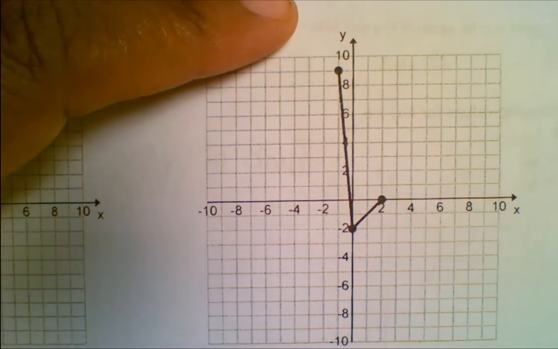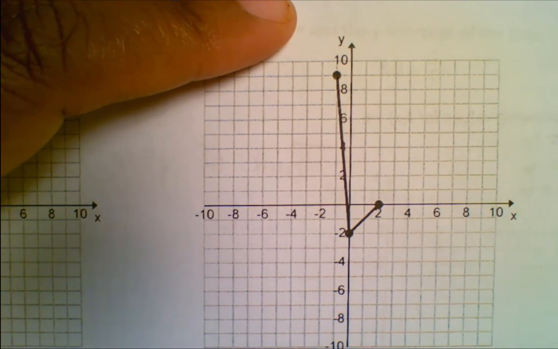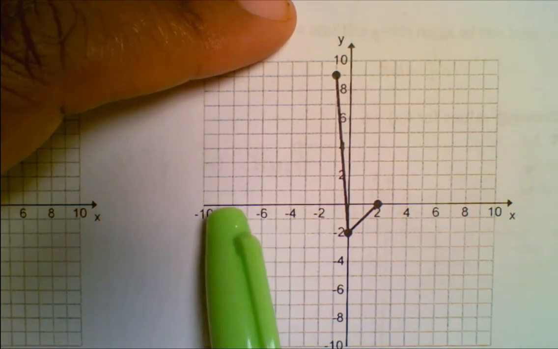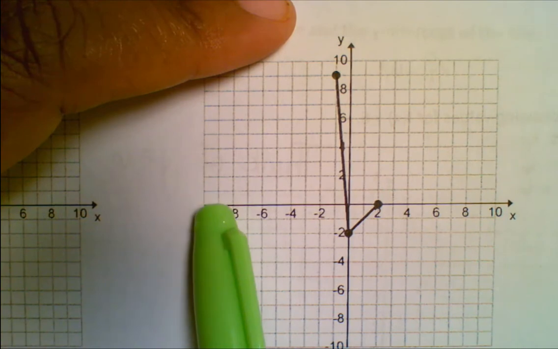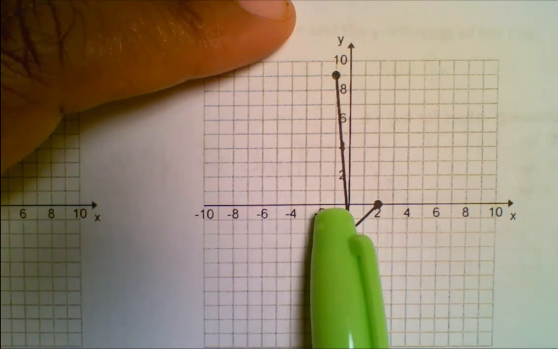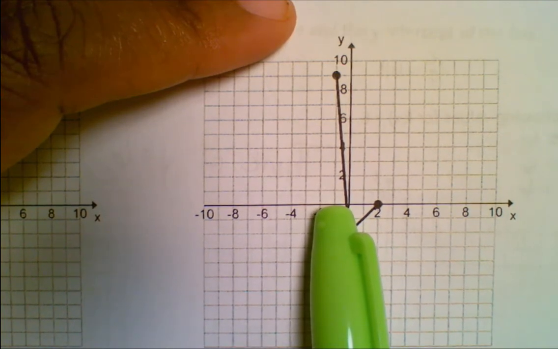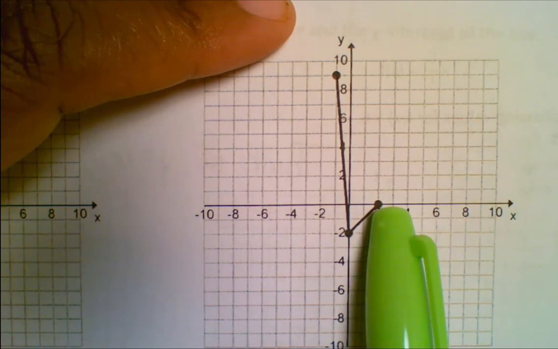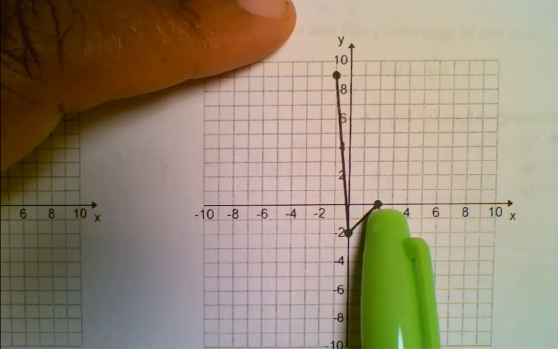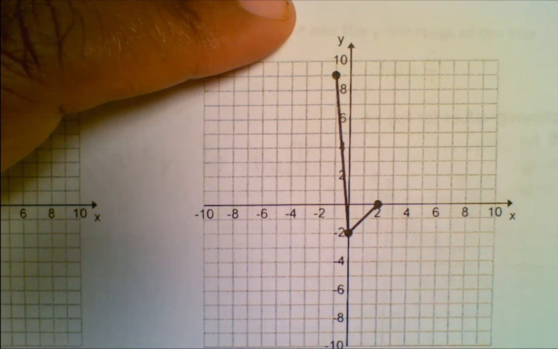Now, as we read the graph from left to right, to find the domain, where does this point start? On the x-axis, it starts at -1. And then where does it end? It ends at +2. So that is our domain. Open bracket, -1, comma, +2, close bracket.